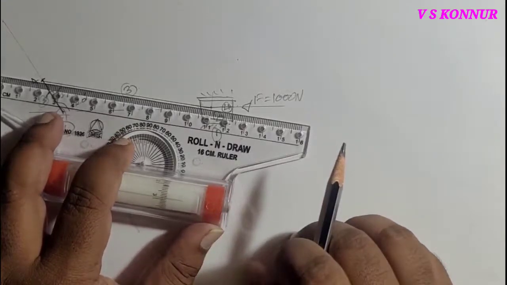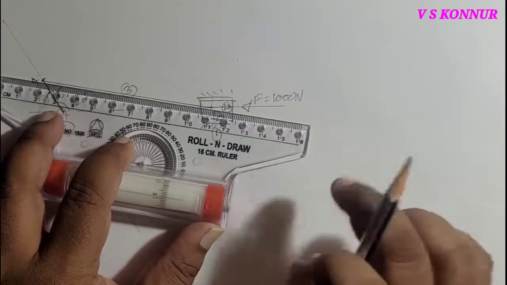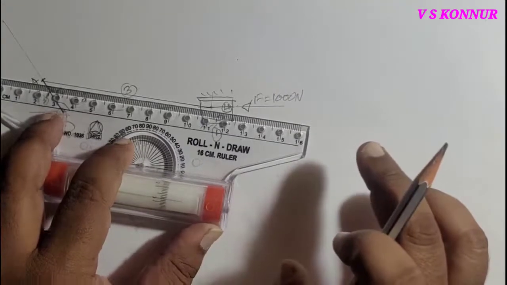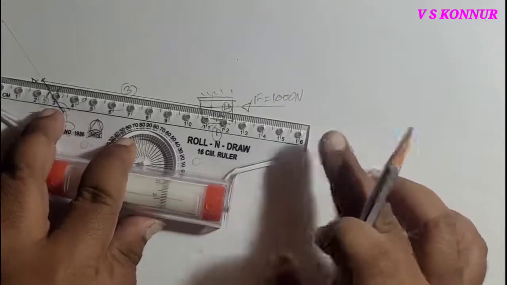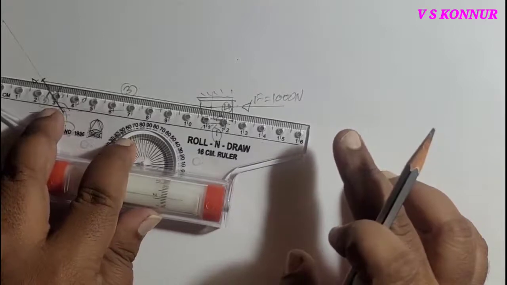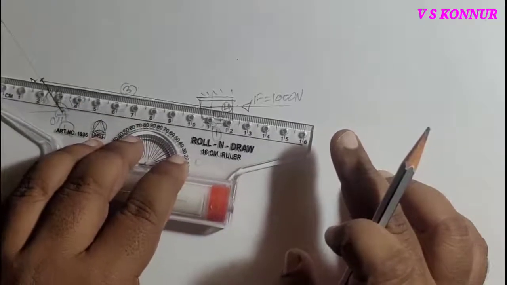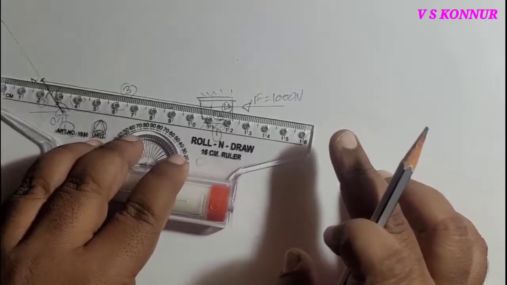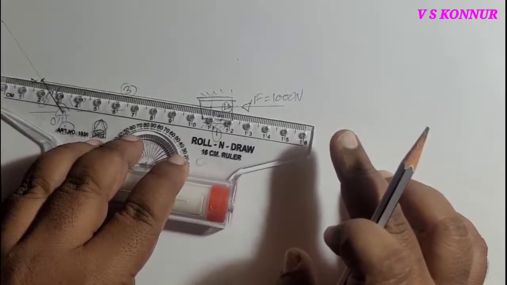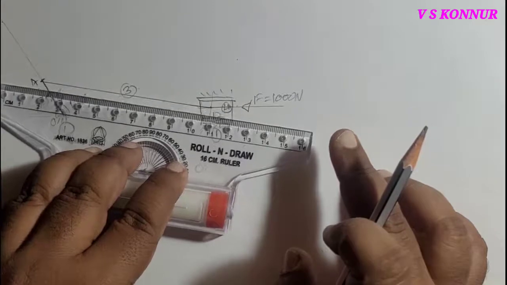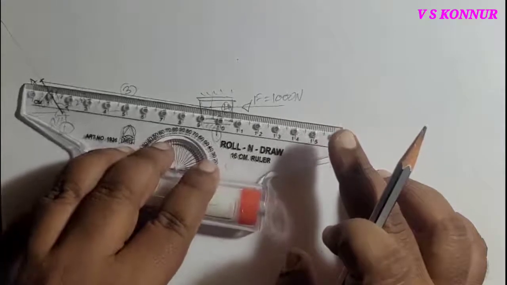Keep a roller scale parallel to the third link. You can draw just by moving parallel to this third link. Keep it clearly, move slowly.